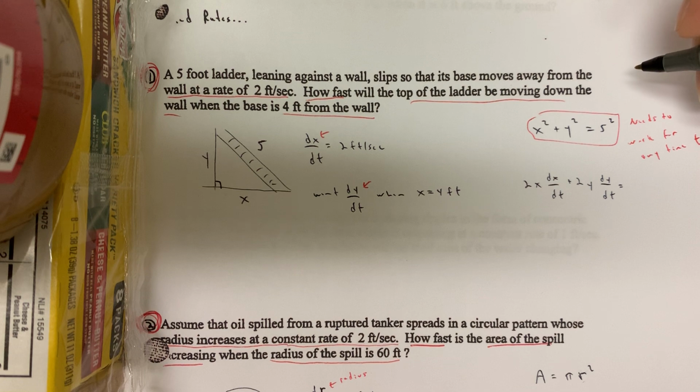By the way, the derivative of 5 squared is not, drop the 2 down, 25, or 2 times 5 is 10. No, 5 squared is 25. That's a constant. The derivative equals zero. We know these things.